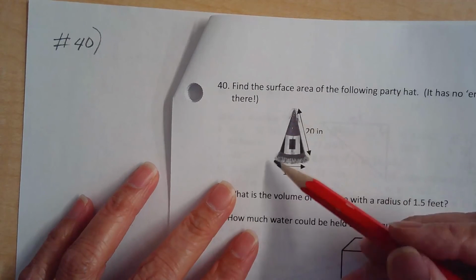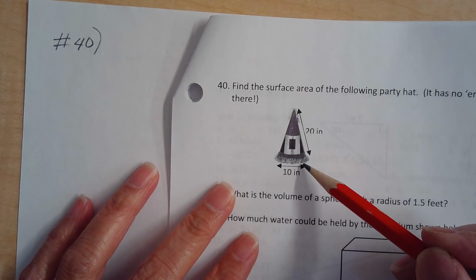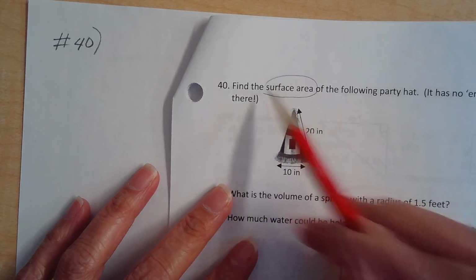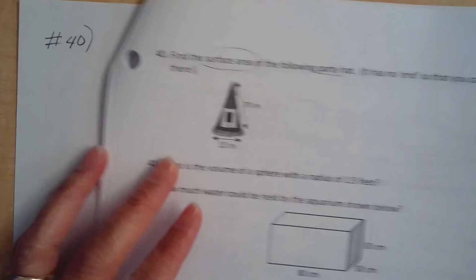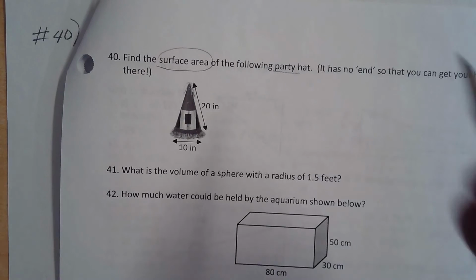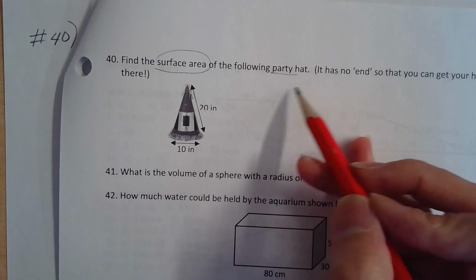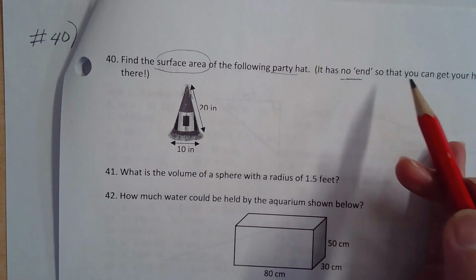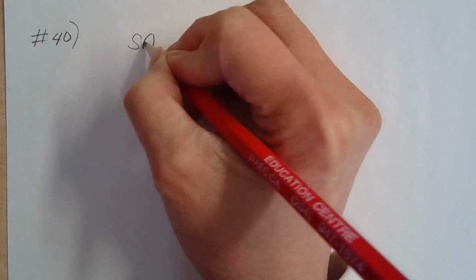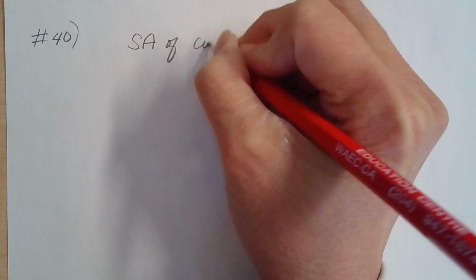Number 40 is a party hat, and because it's a party hat, it has the cone shape, right? We're looking for the surface area of the party hat, and because it's a party hat, you want to be able to put it on you, so there is no end. Okay, no end. So we're gonna take away some portion of it. So surface area of cone.